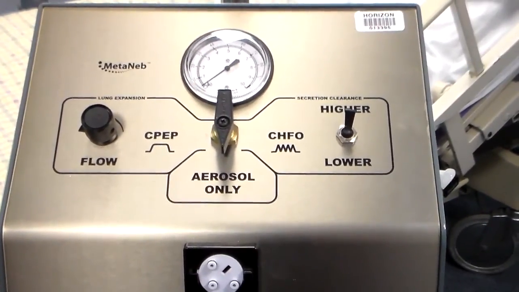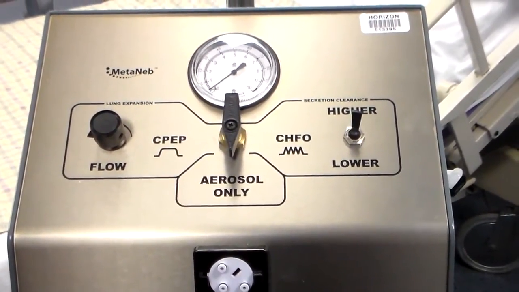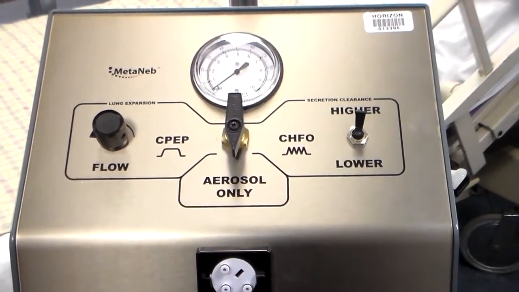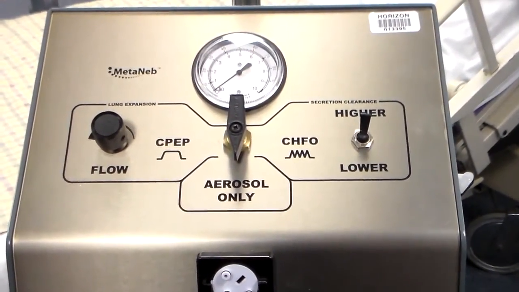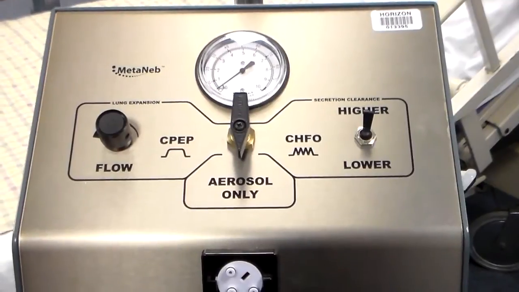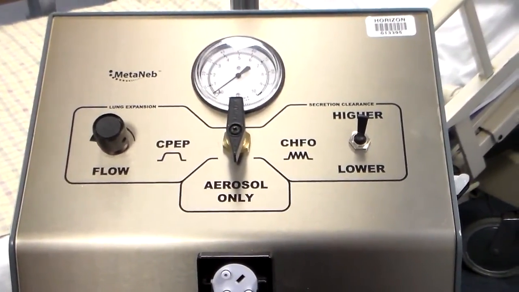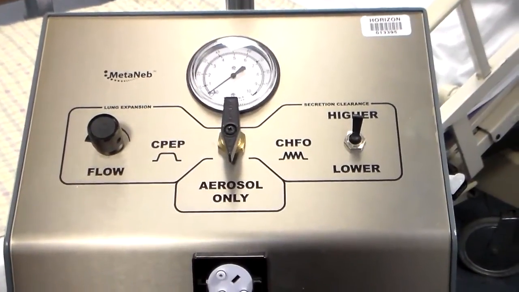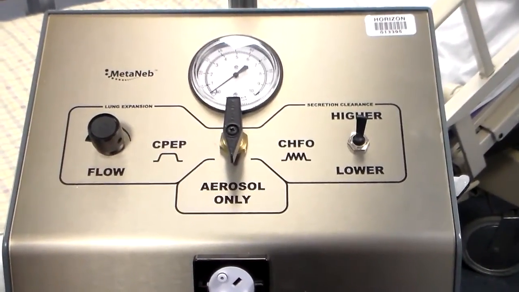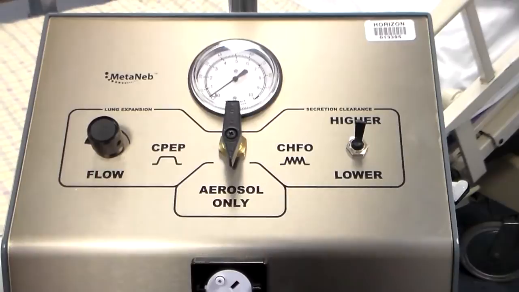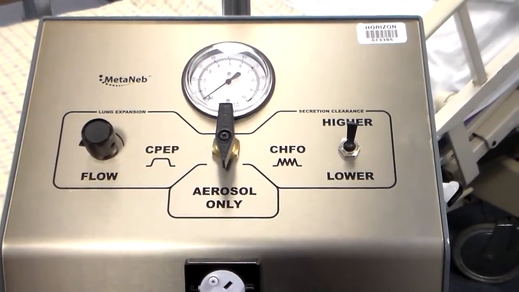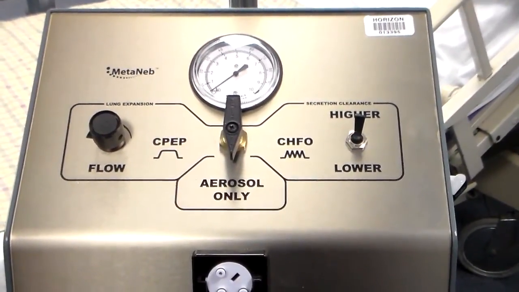CHFO, or continuous high-frequency oscillation mode, uses continuous pulses of positive pressure to oscillate the airways. This helps to move secretions to the upper airways and assists the patient with coughing and deep breathing. The third option, aerosol, is used to begin the treatment and when the patient requests a break from the CPEP or CHFO.